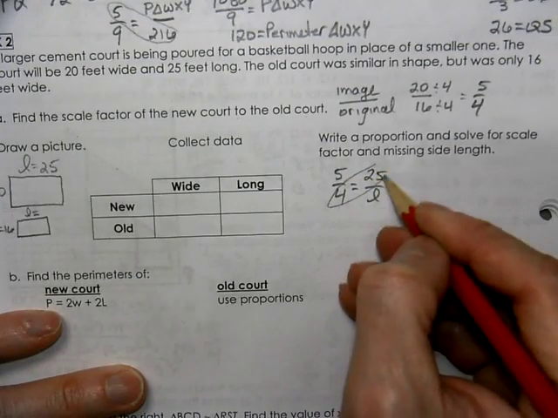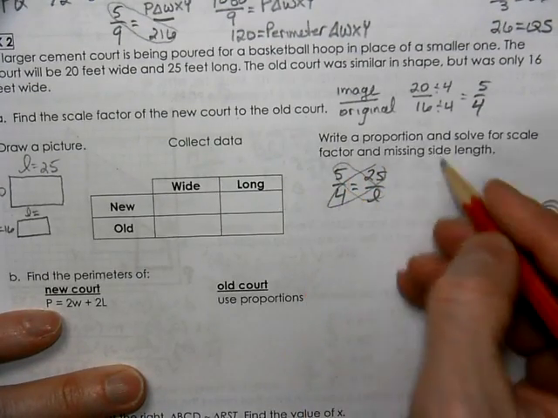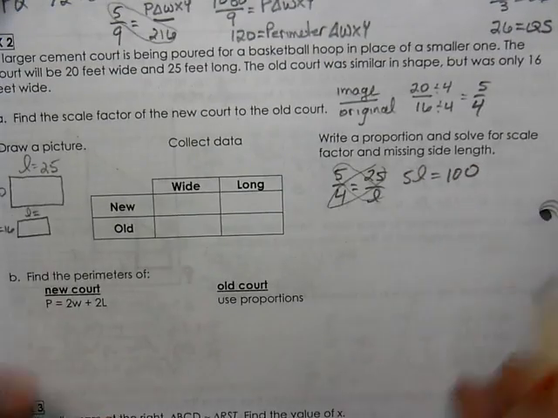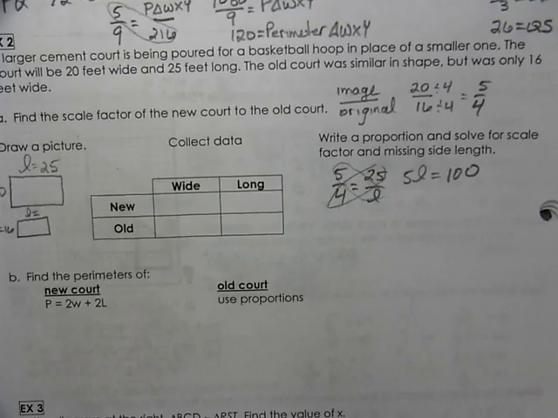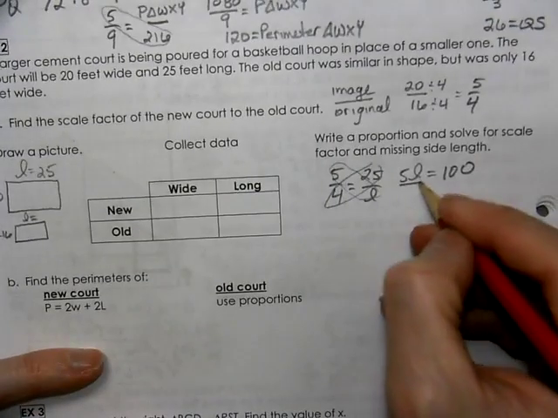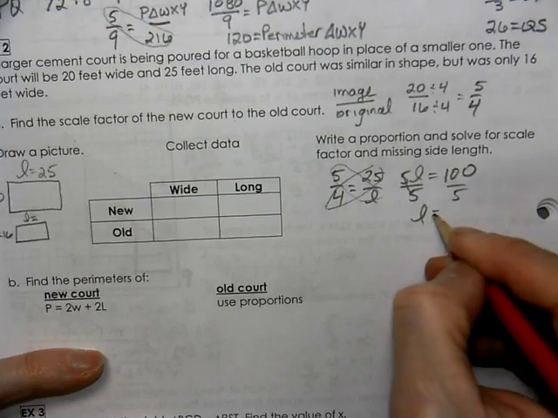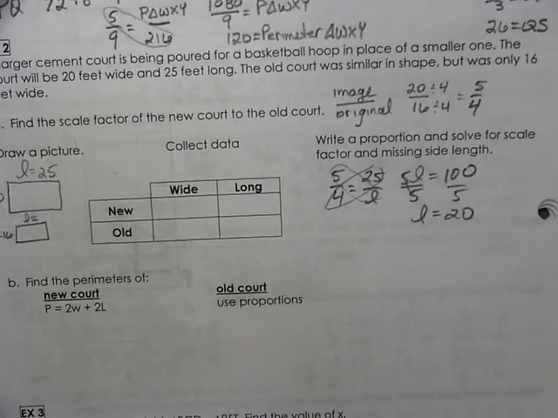So we're going to cross multiply. In this case, I'm going to cross multiply both ways. 4 times 25 is 100. And I can get the L simplified and calculated by calling it 20. So the length of the original court was 20 feet.